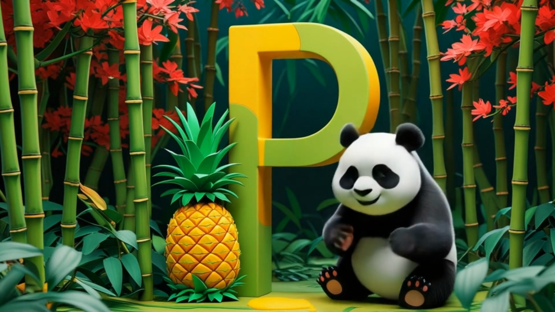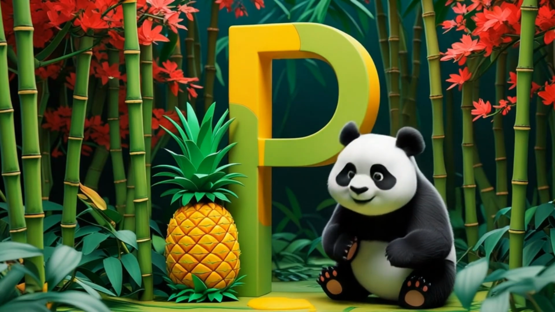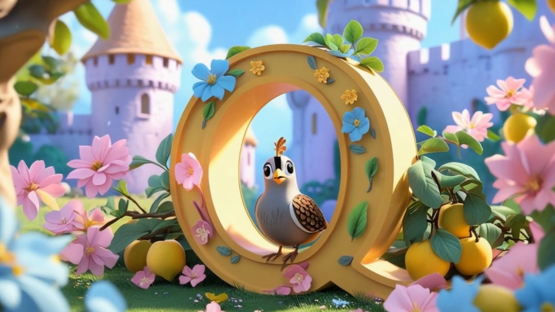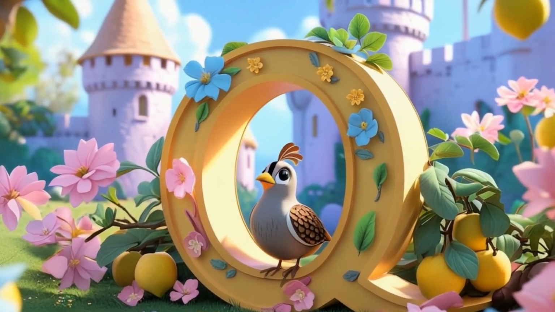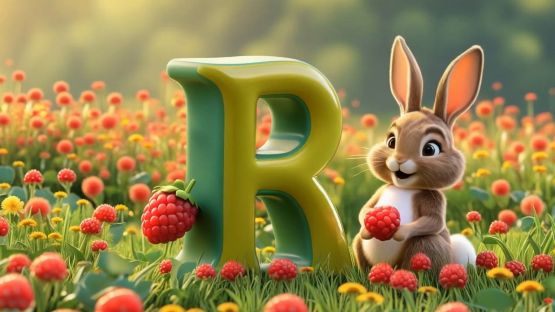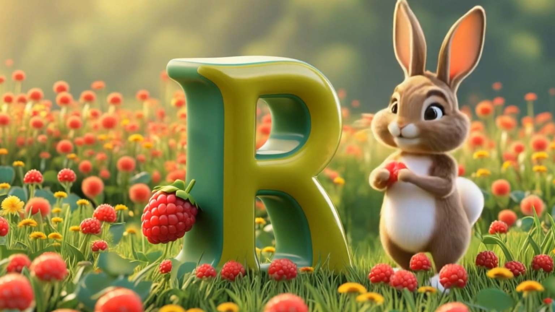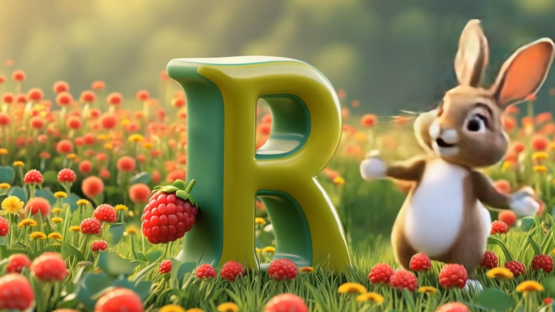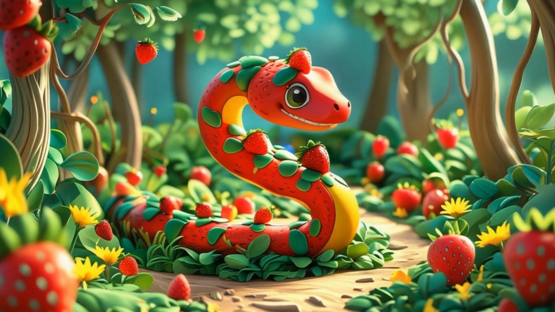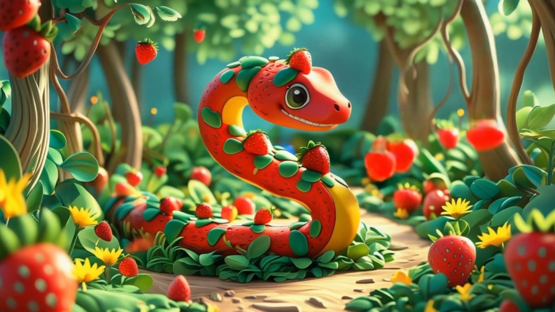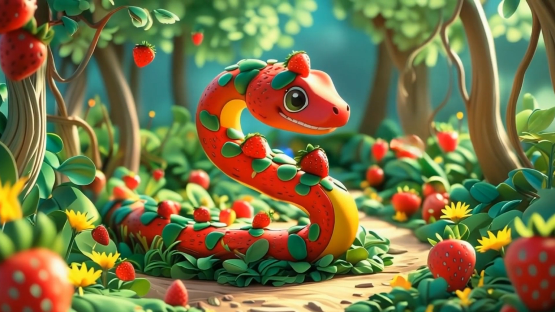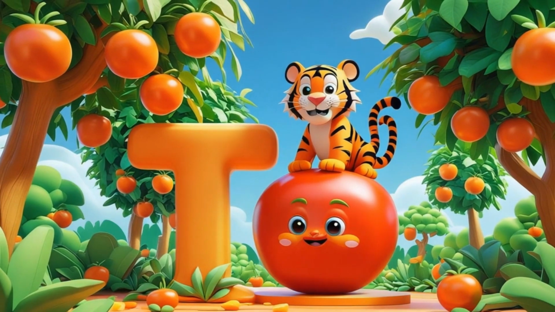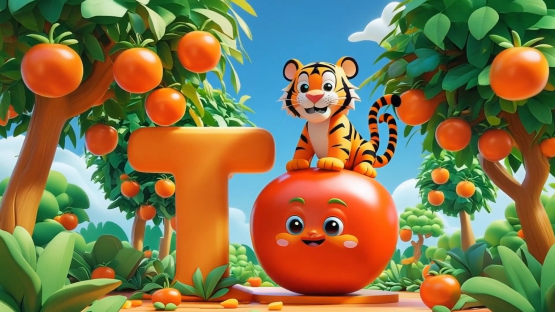P is for panda. Q is for quince. Q is for quail. R is for raspberry. R is for rabbit. S is for strawberry. S is for snake. T is for tomato.